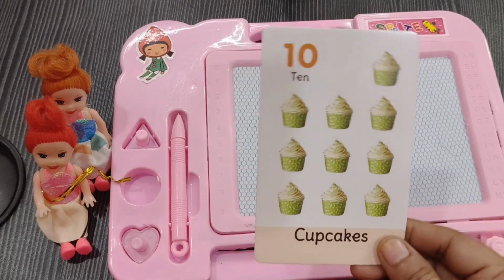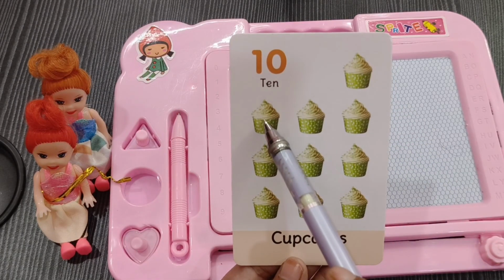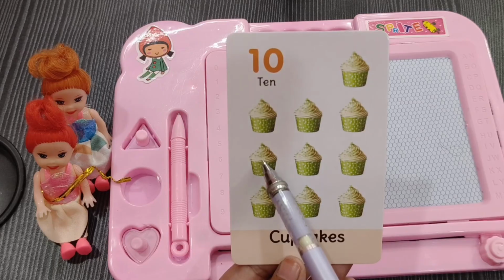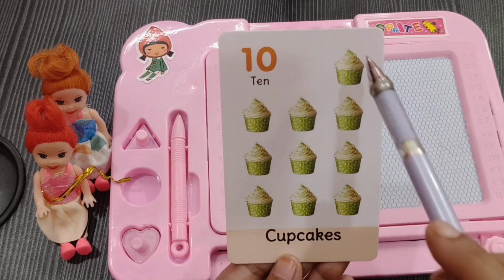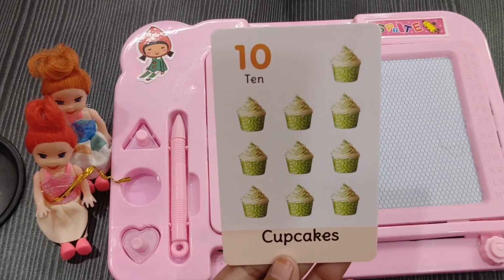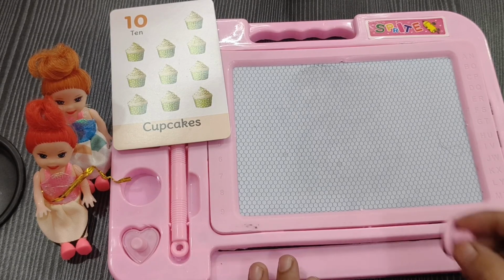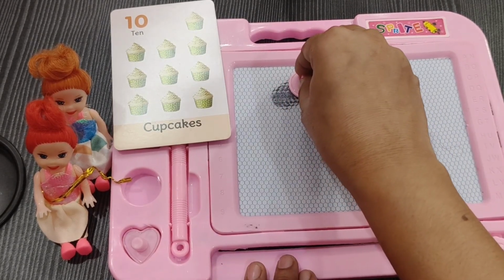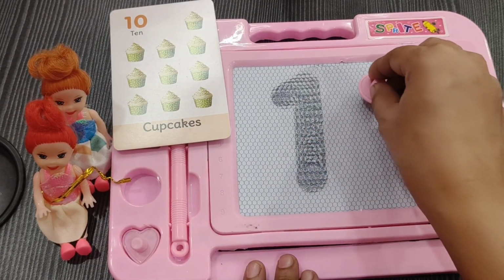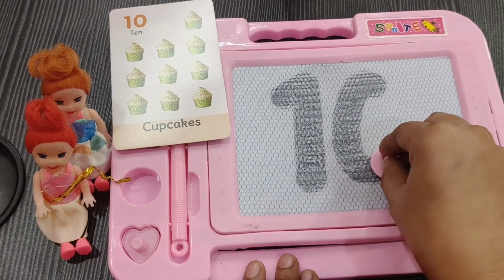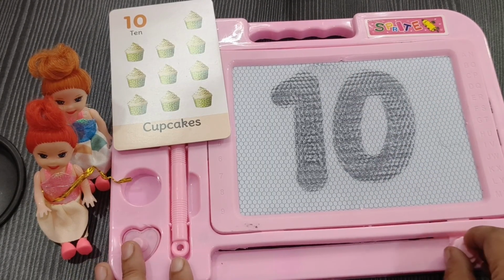Yes, number 10. 10 cupcakes. 1, 2, 3, 4, 5, 6, 7, 8, 9, 10. 10 cupcakes. Okay? First make number 1. Okay? Then a round 4. Oh, this is number 10. Okay?